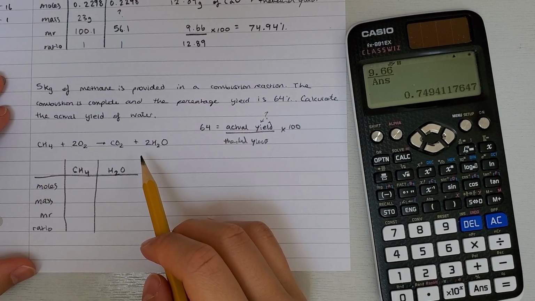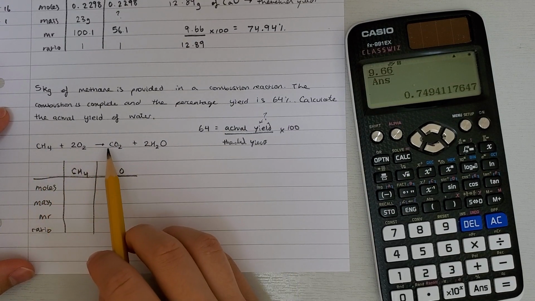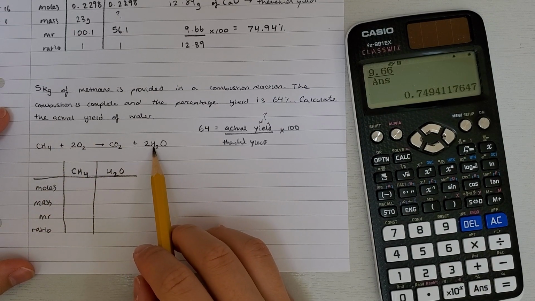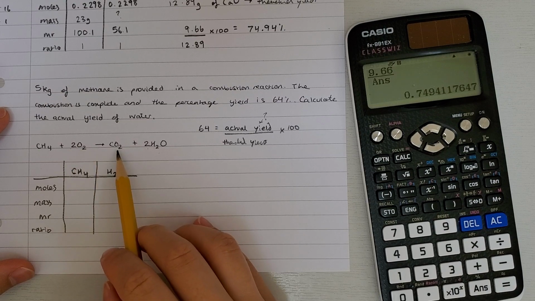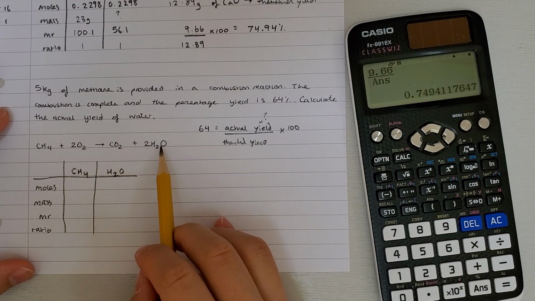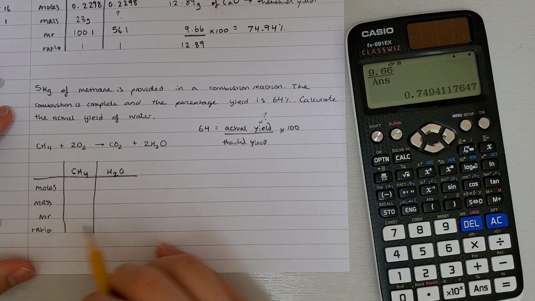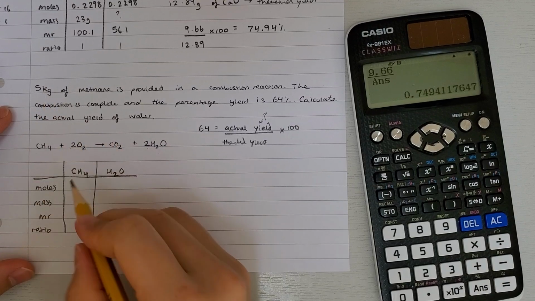Before we fill out our table, we can check that our equation balances. So we have 1 carbon, 4 hydrogen, 2 times 2 is 4 hydrogen. Then we have 4 oxygen, and then we have 2 oxygen here and 2 oxygen here. So everything balances.